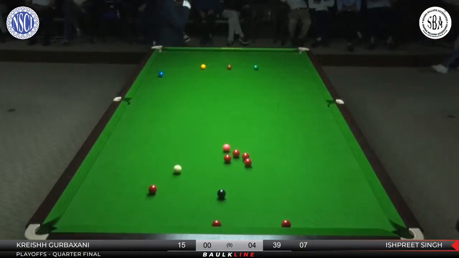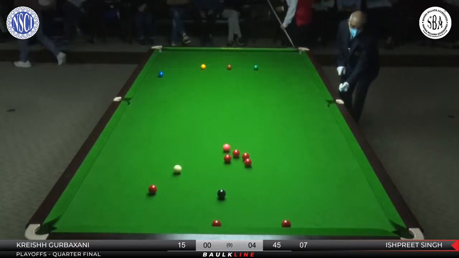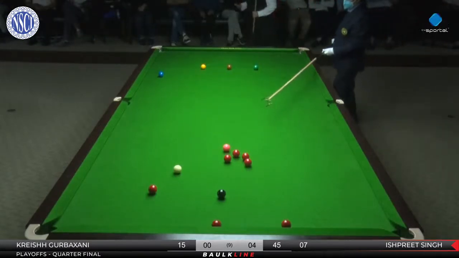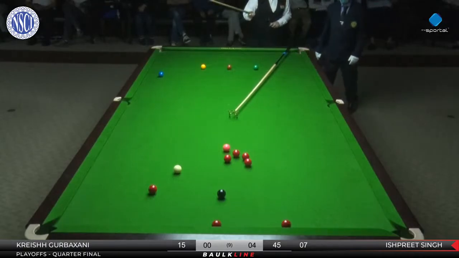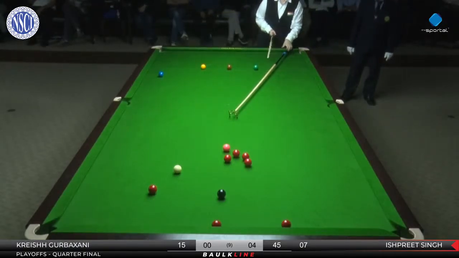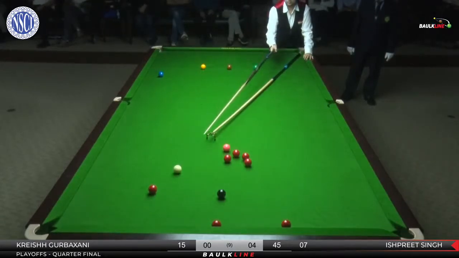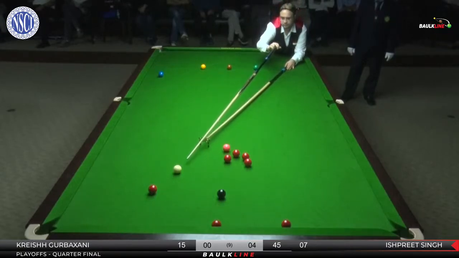On other tables, on table number 3, Brijesh Damani has managed to pull a frame back and is trailing 2 frames to 1 with his compatriot Lakshman Rawat. On table number 4, we have Dilip Kumar, the qualifier who won the qualifying leg 1, leading 2-1 against Sparsh Ferwani.